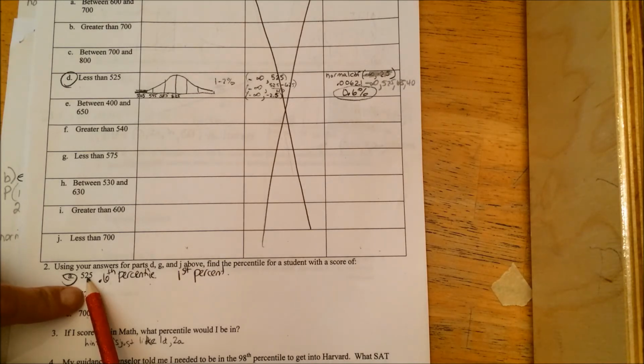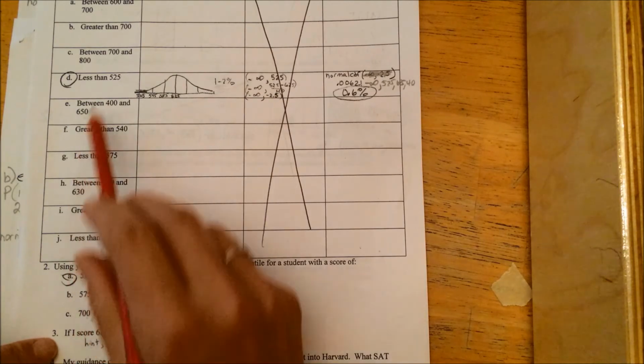But we never use decimals when we talk about percentiles, so I would say that they were in the 1st percentile, so I would round that up. So you're going to do the same thing here and here. And number 3 is very similar, so you're going to do something similar.